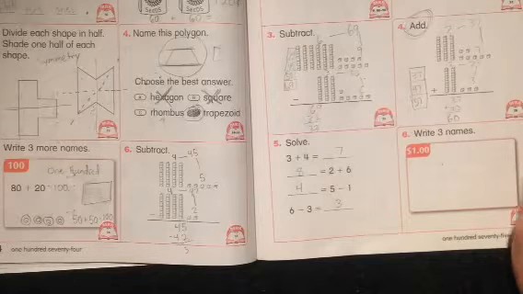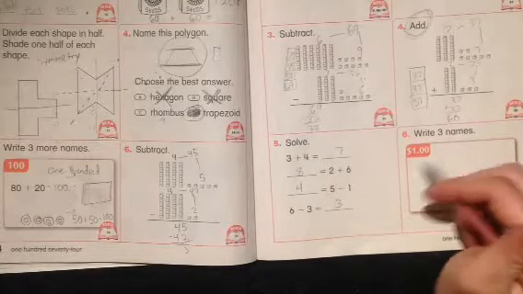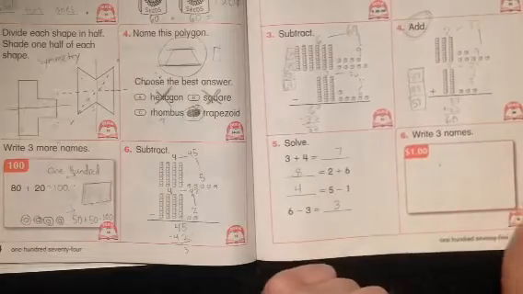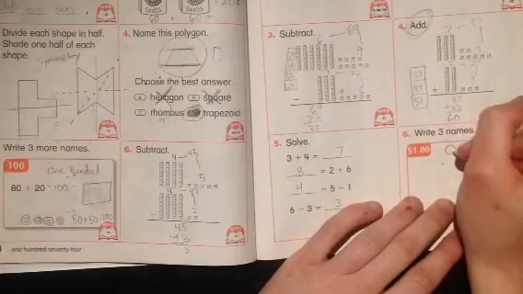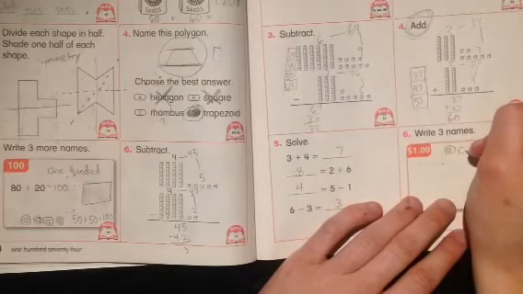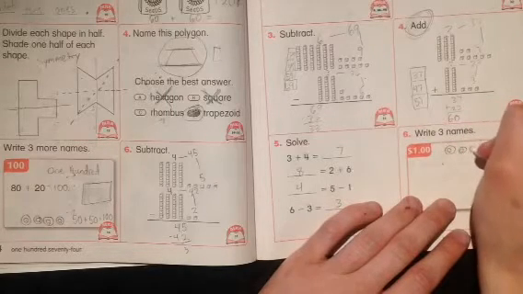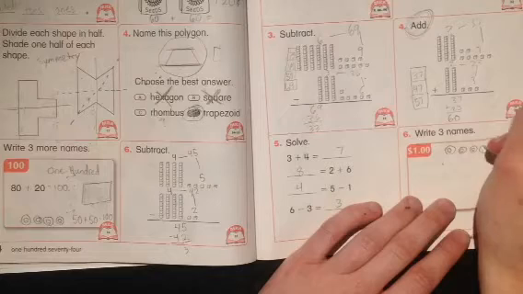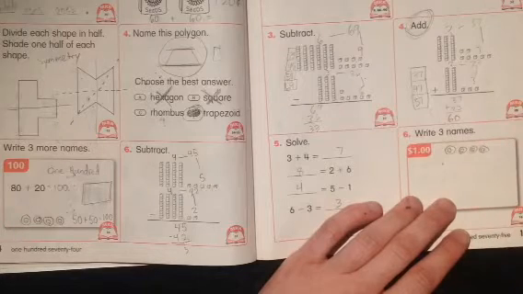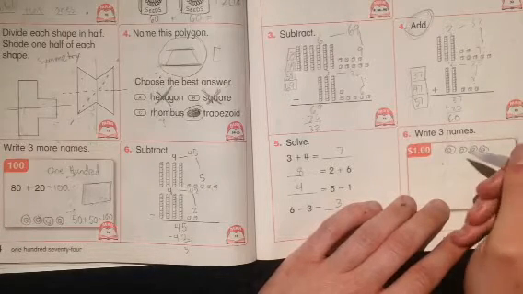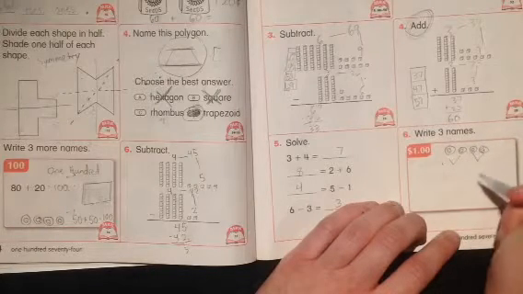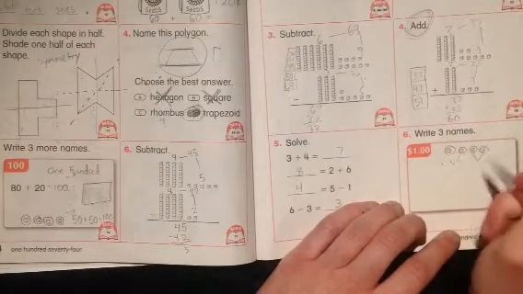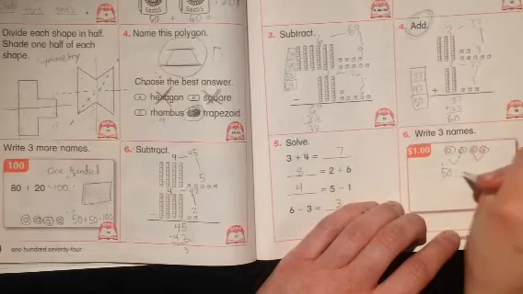Okay, now we have $1. It says write 3 names for $1. Okay, I know that $1, remember, equals 4 quarters. So I'm going to draw 4 quarters. If I have 4 quarters, I have $1. Now, remember, these 4 quarters, we can split them up by 2s.